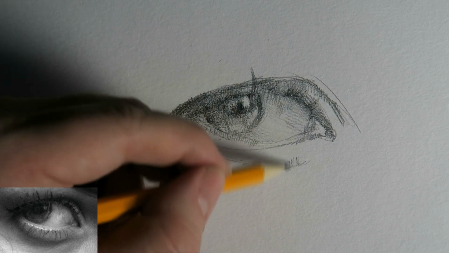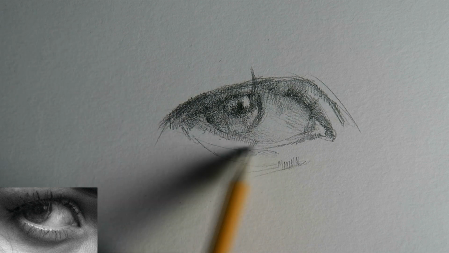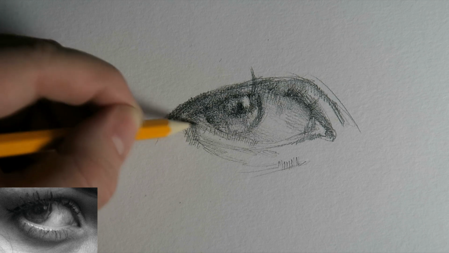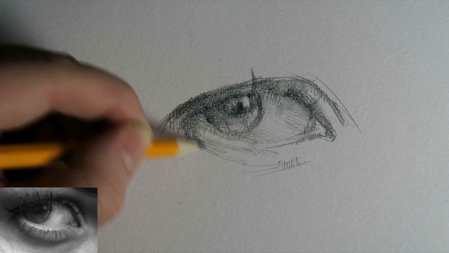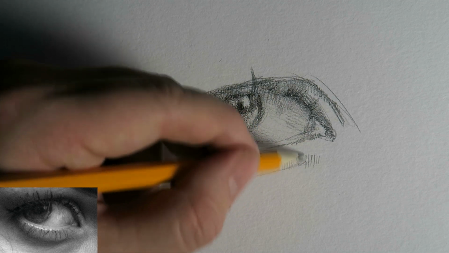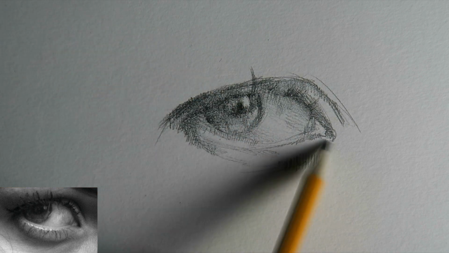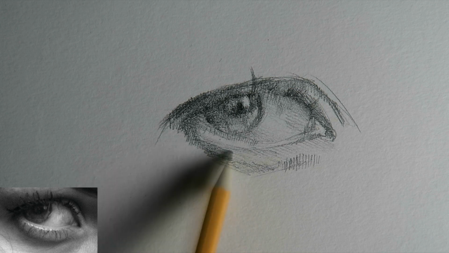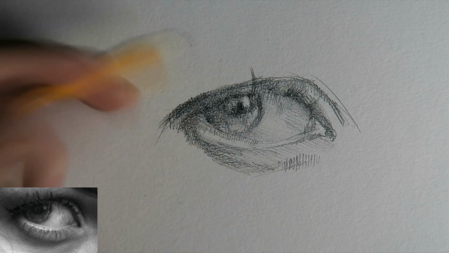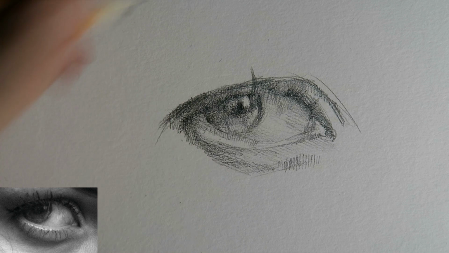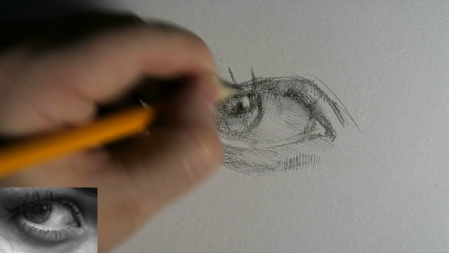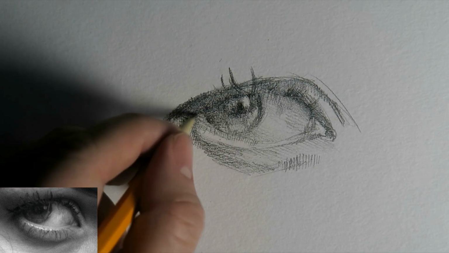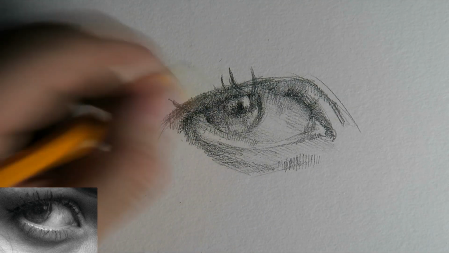Adding some more context, some more of the surrounding area of the eye, a bit of the skin. Tonal value in a subtle way. So it's not that I add the correct tonal value in one go. You build it up gradually. So you go from one part to the other.